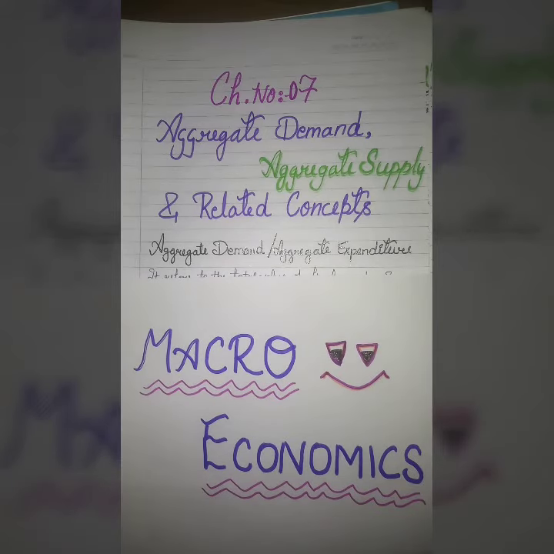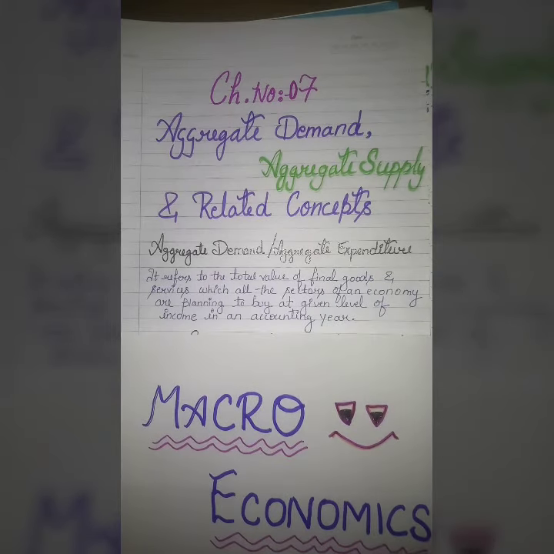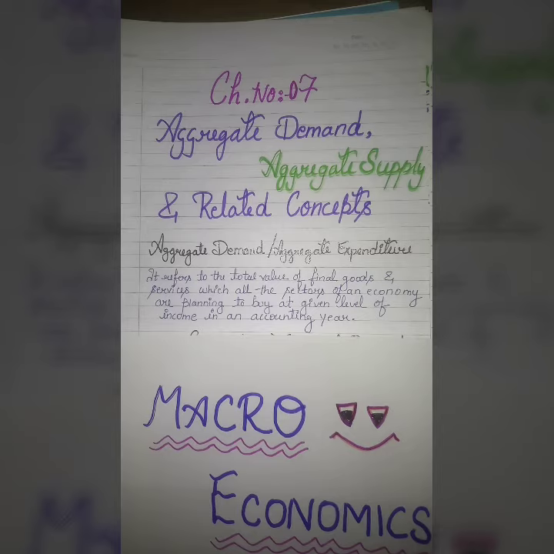Aggregate demand is also known as aggregate expenditure. It refers to the total value of final goods and services, which all the sectors of an economy, all the sectors means the producing sector, the household sector, the government sector, and rest of the world of an economy, are planning to buy at given level of income. At some amount of income, they all are planning to buy in an accounting year. That means within a year.